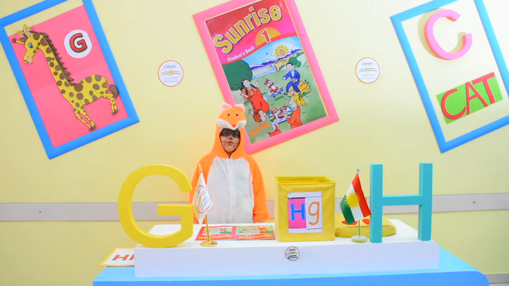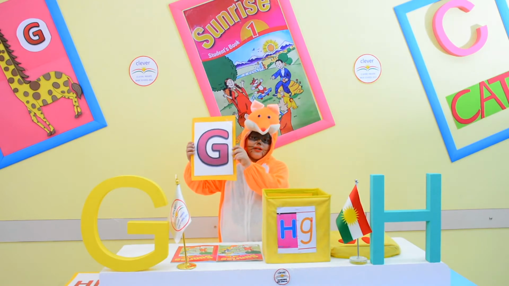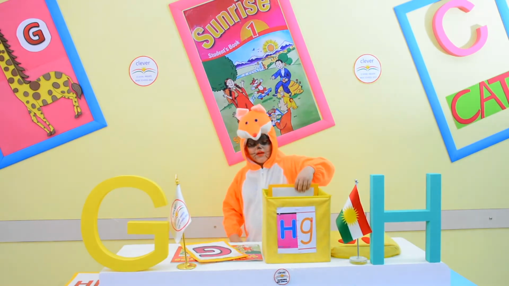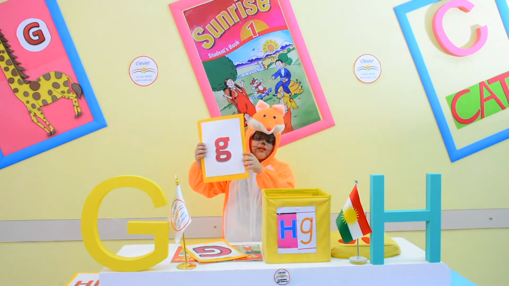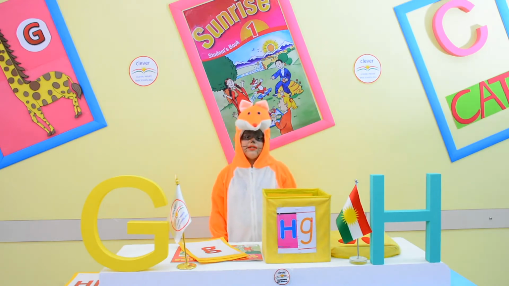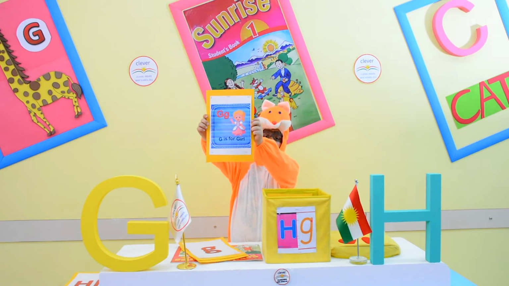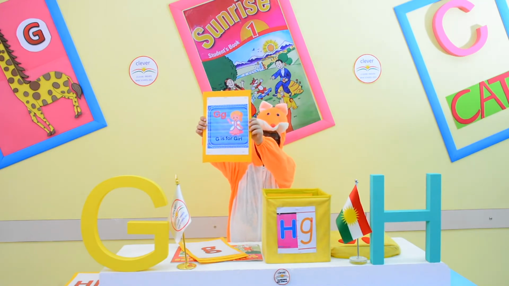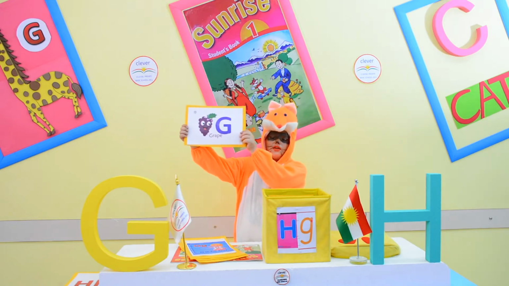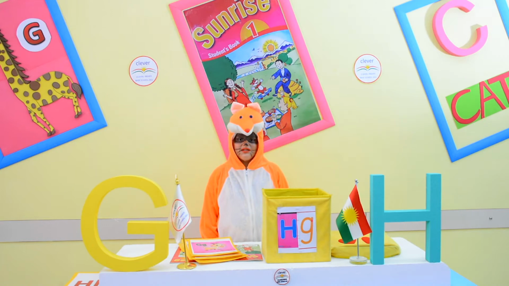Now I will show you G and H letter with some words. This letter is uppercase G and it's capital letter. This one is lowercase g and it's small letter. And we have some words for G letter. G, girl. G, girl. G, grape. G, grape.